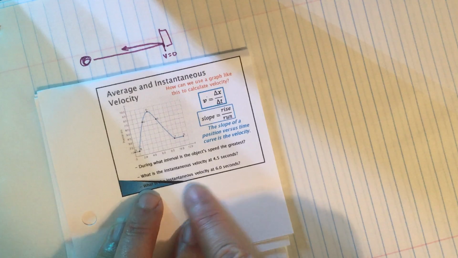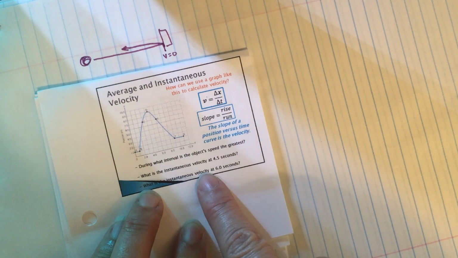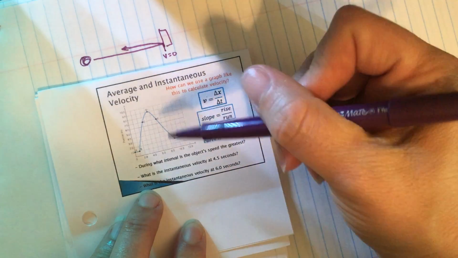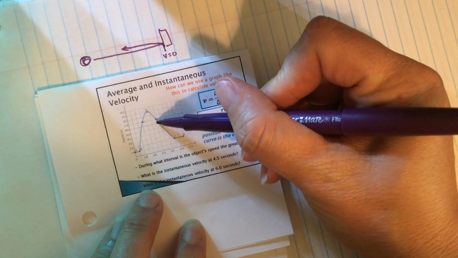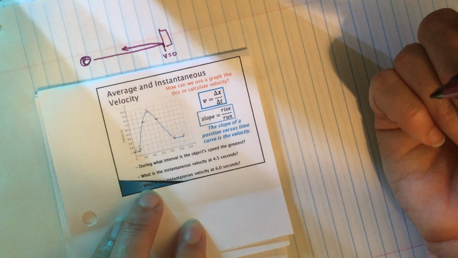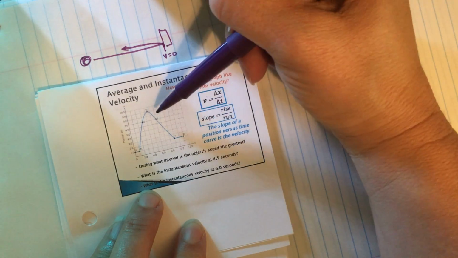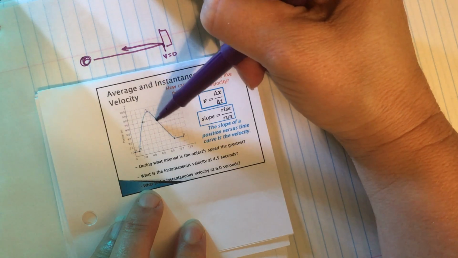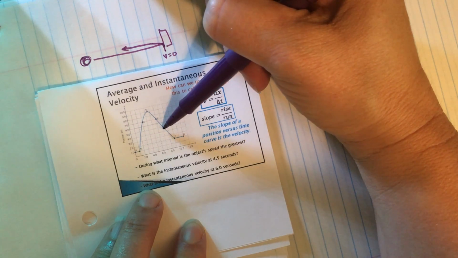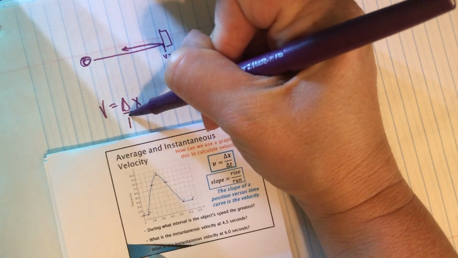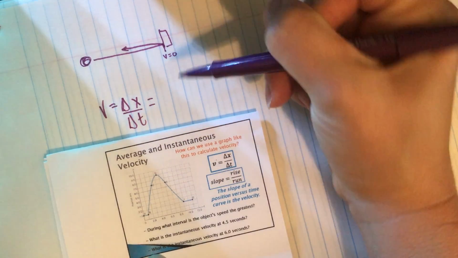And the last question says, what is the instantaneous velocity at 6 seconds? Well, we come over here to 6, we see that that's point E. So we're trying to find out the instantaneous velocity at 6 seconds. So we figure out what the slope is of the line passing through point E. And we can say that the velocity equals the change in x divided by the change in time.